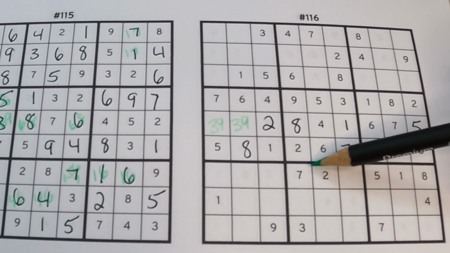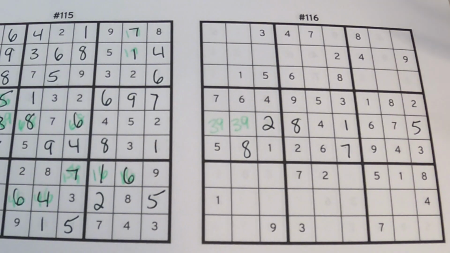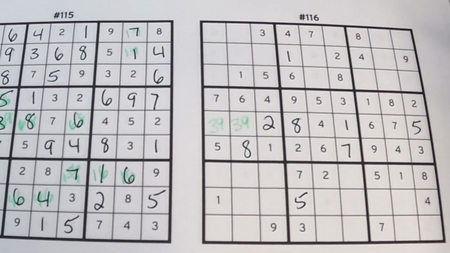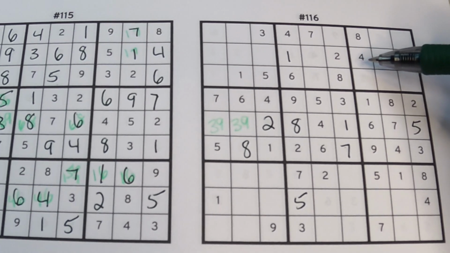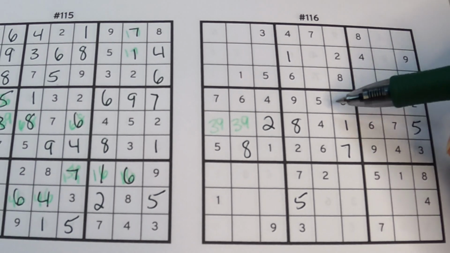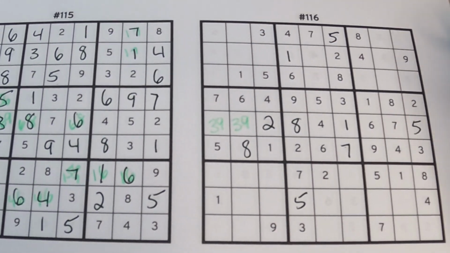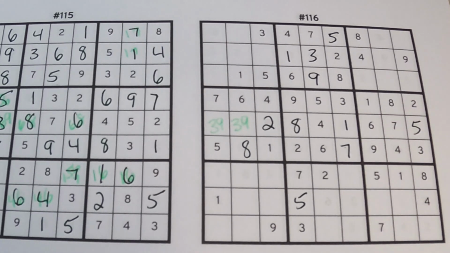For this column, we're missing 1 and 5. We've got a 1 here, so 5, 1. For this box now, we're missing 3, 5, and 9. We've got a 5 covering here and here, so this must be our 5. 9 here, so 3, 9.